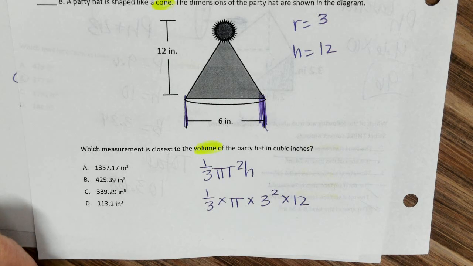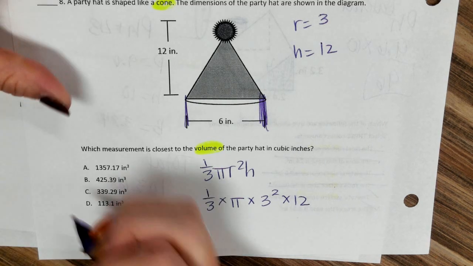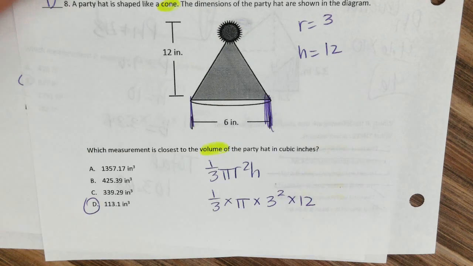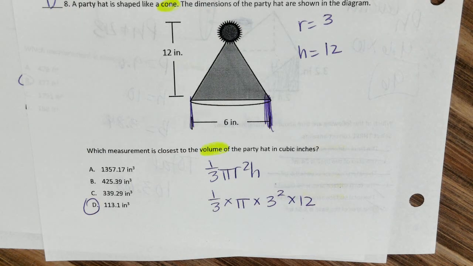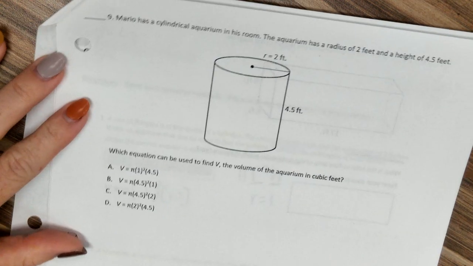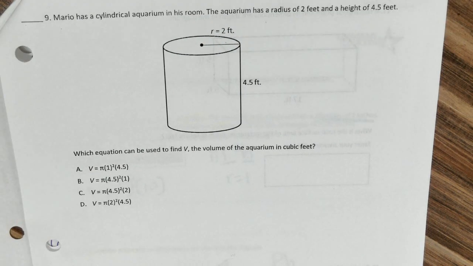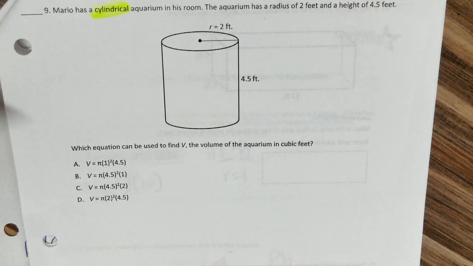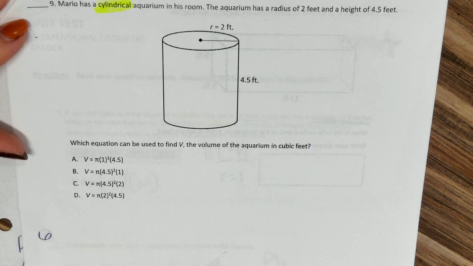All right, if you type that in your calculator, you get D, 113.1. Number 9. What should I have highlighted for the name of the shape? Anybody? Cylindrical. That means what? Cylinder. What else is it asking for?